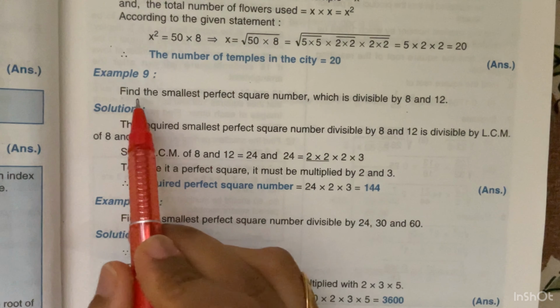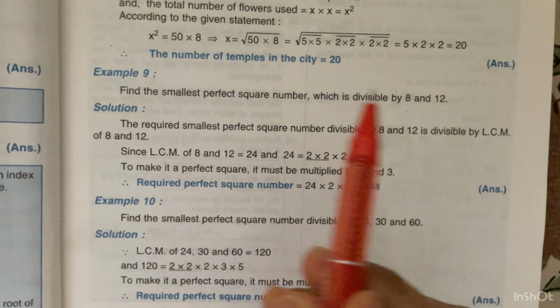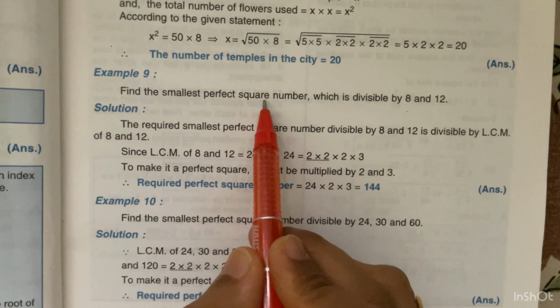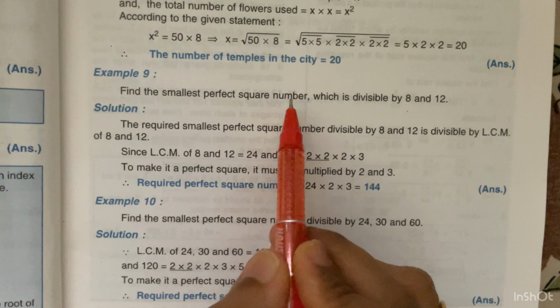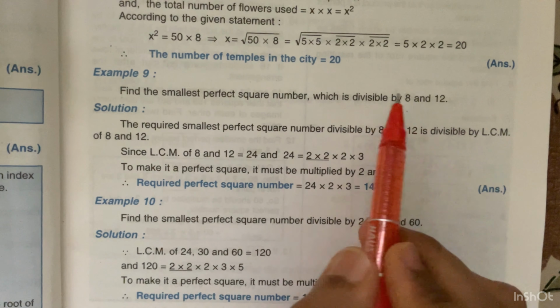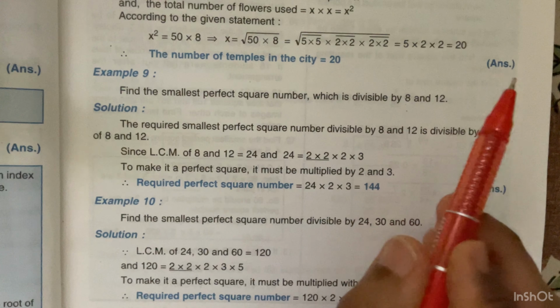Example number 9. Find the smallest perfect square number which is divisible by 8 and 12. We need to find the smallest, but it should be a perfect square number, and it should be divisible by 8 and 12. Divisible completely means the remainder must be 0. There is no remainder other than 0.